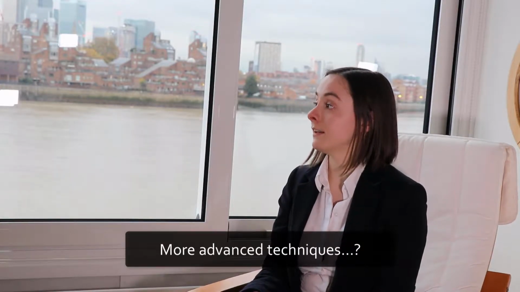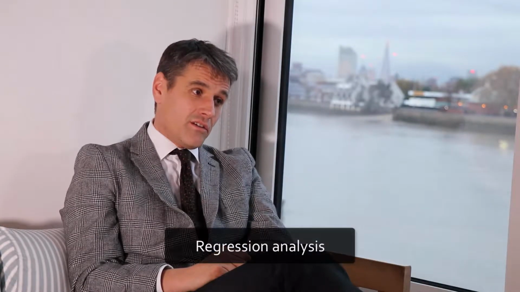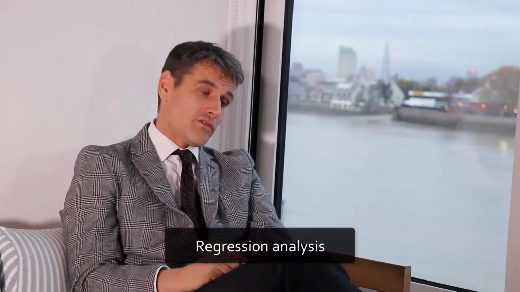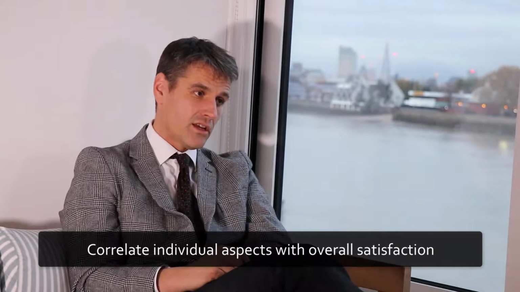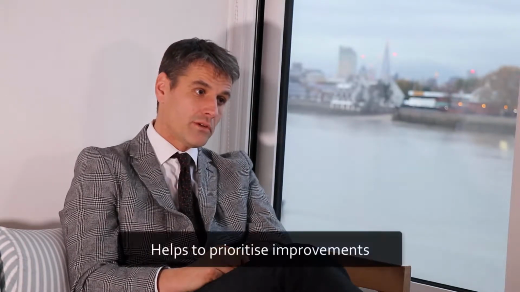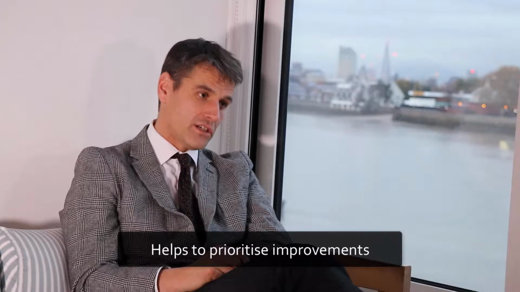And are there any more advanced statistical techniques that can tease out even more insight? Yeah, a really good statistical technique is regression analysis. So this is a good way of understanding what drives overall satisfaction. So what you do is you get ratings for individual aspects of service, such as proactivity, communication, etc., and then you correlate that with overall satisfaction. And that helps you prioritise where you should be targeting your improvement programme.